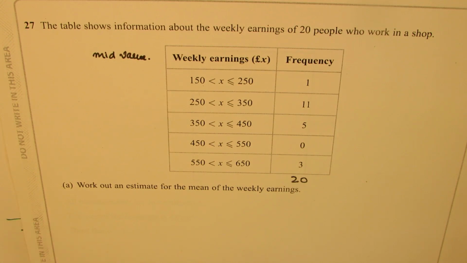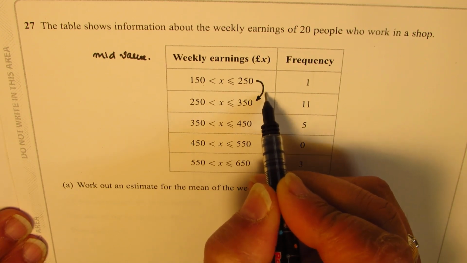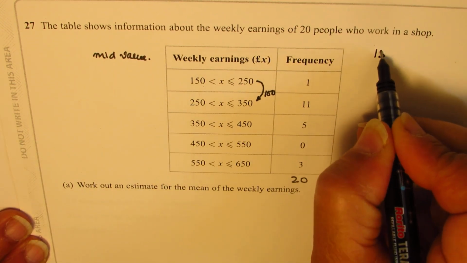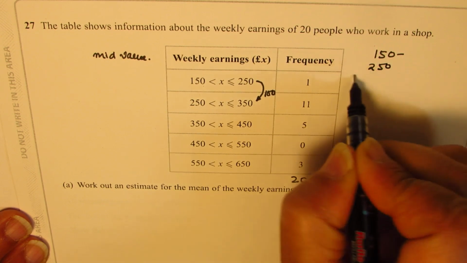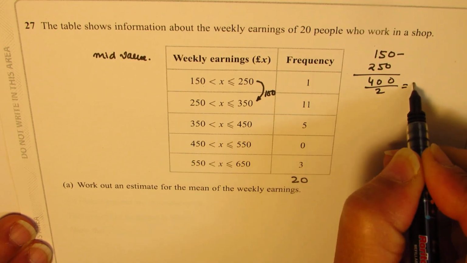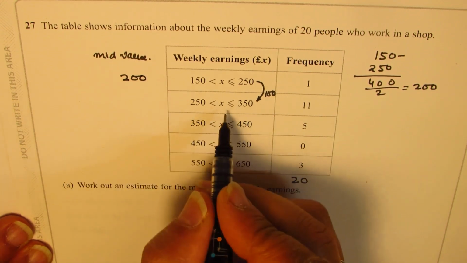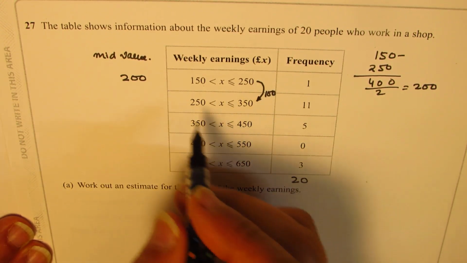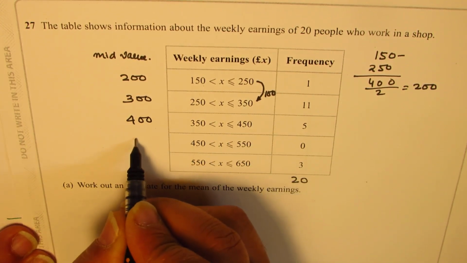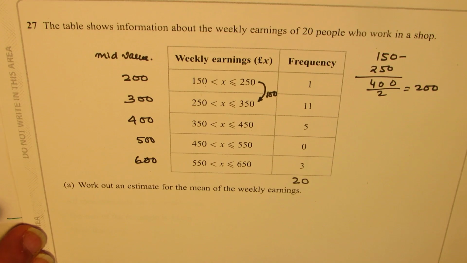150 is not included. We can just add them and divide by 2. And as you can see here, each value is going up by 100. So let's just do some rough work here. If I add 150 to 250, I get 400. Divide by 2 will give us 200. Correct? So the mid value here is 200. In this case, we're just adding 100 each, so it becomes 300. So these are simple steps to do calculations, right? Since the calculator is not allowed, we can save some time by doing these types of calculations.